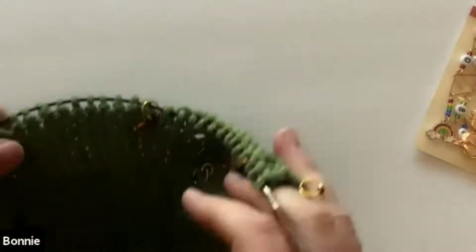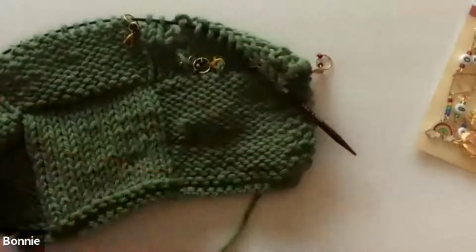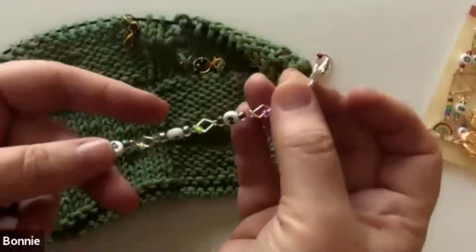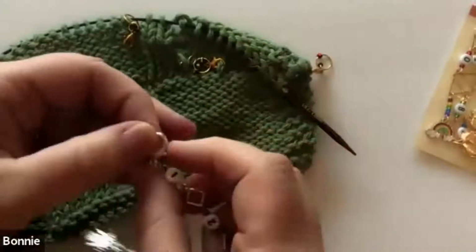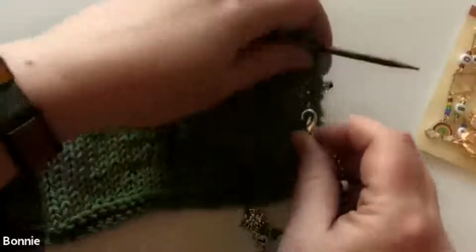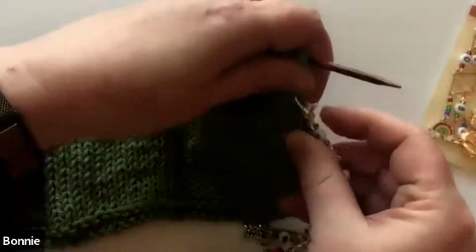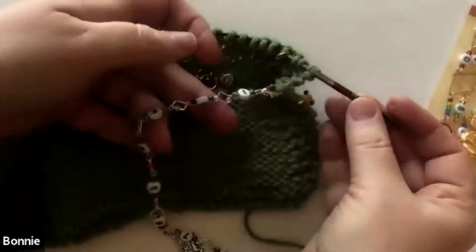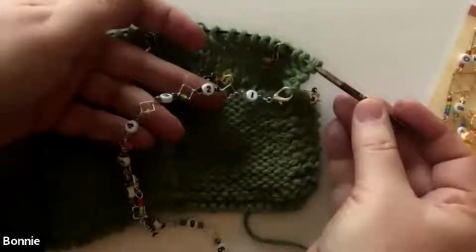So here is the knitted piece, okay? Now the chain row counter comes with the lobster clasp on the end so that you can clip this to your project so it doesn't go flying off there. Now the link for the row that you're on is actually the link to the left of a number.